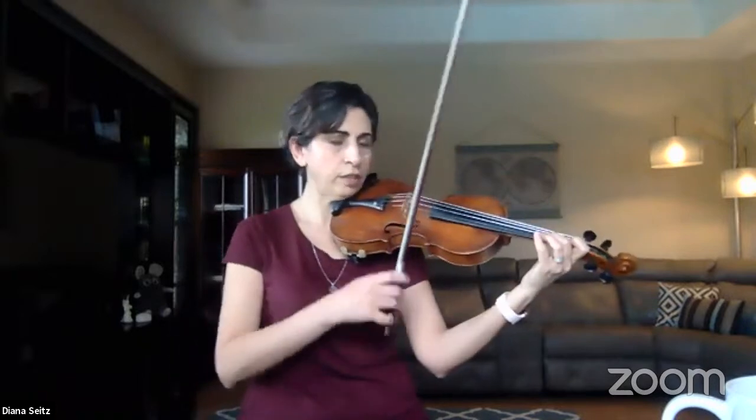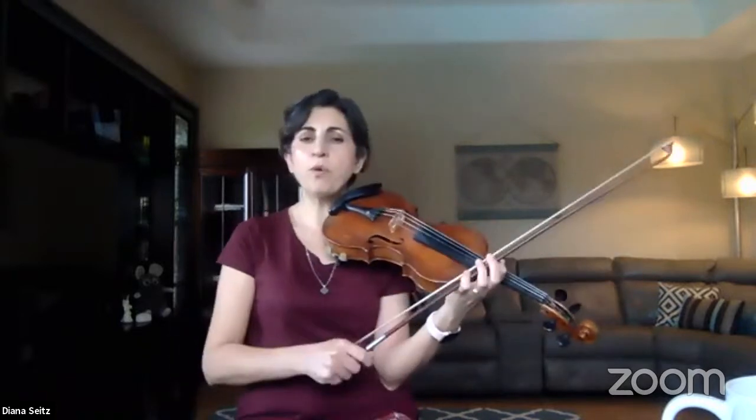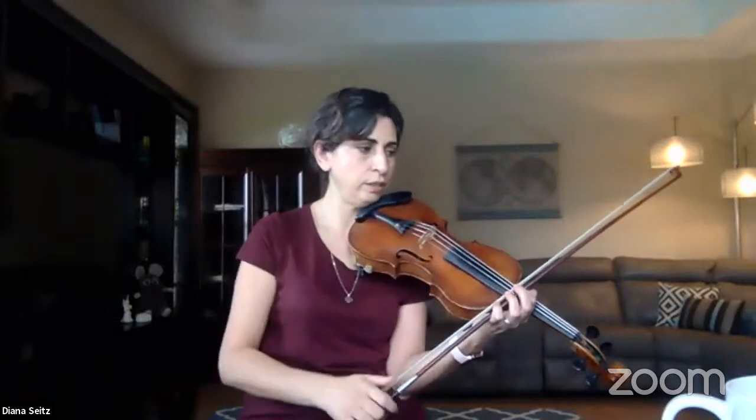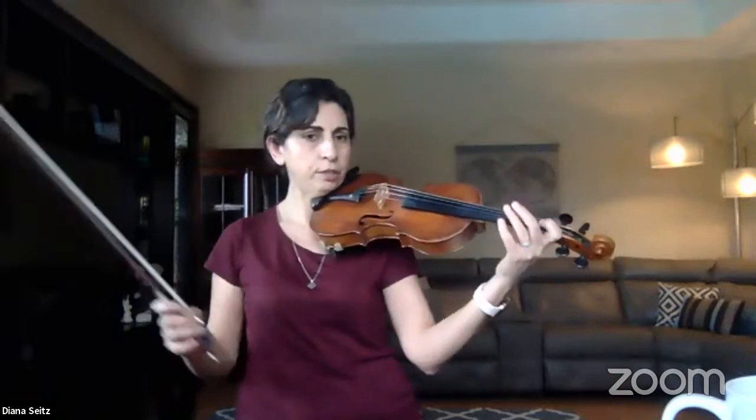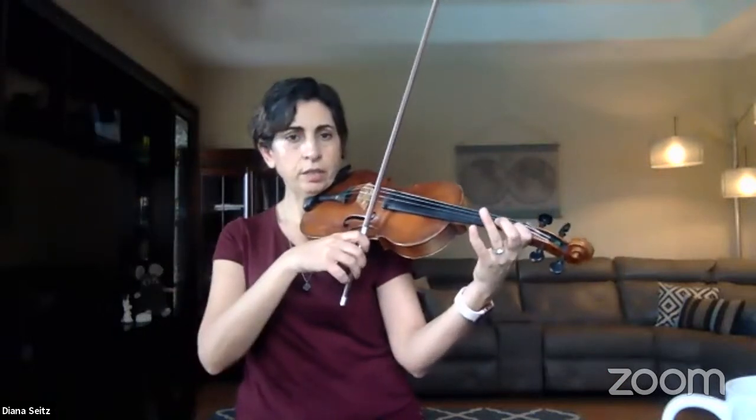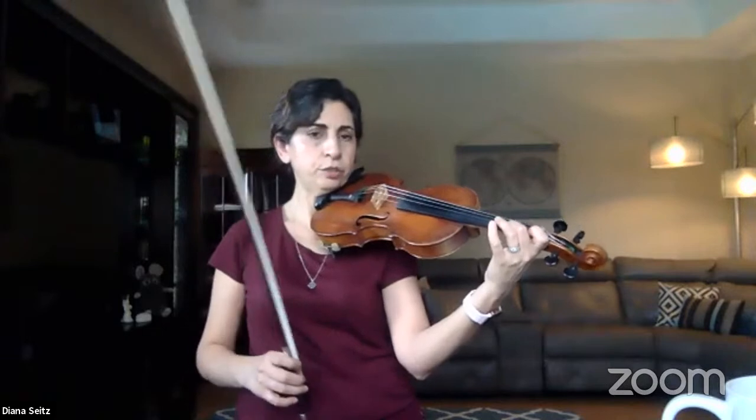So let's play it together. That's actually a great way to help your student understand the finger patterns in this etude: to go over the relationship of first and second finger on every string here in E flat major. So obviously on the E string it'll be F natural and G. So let's play it together.